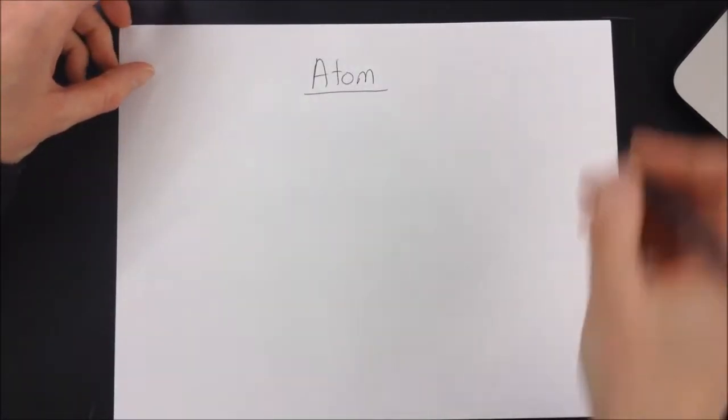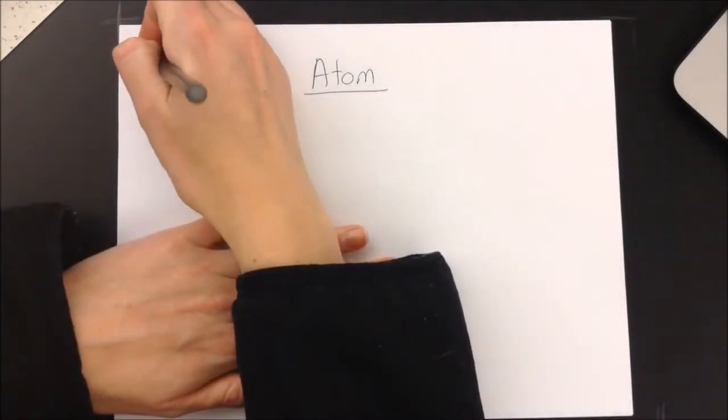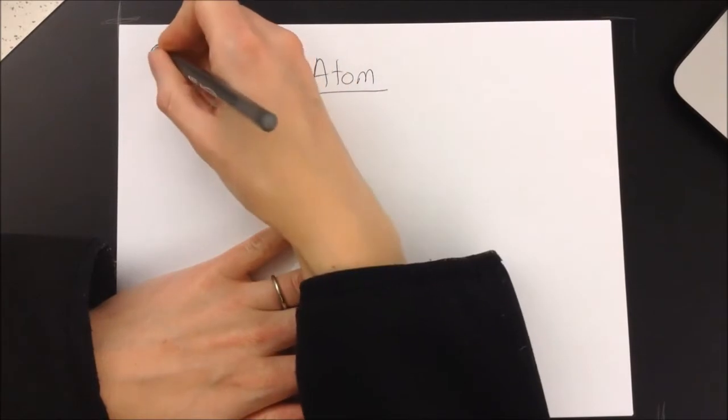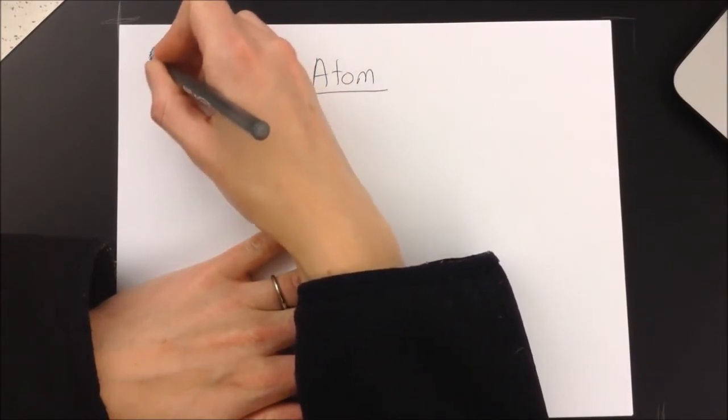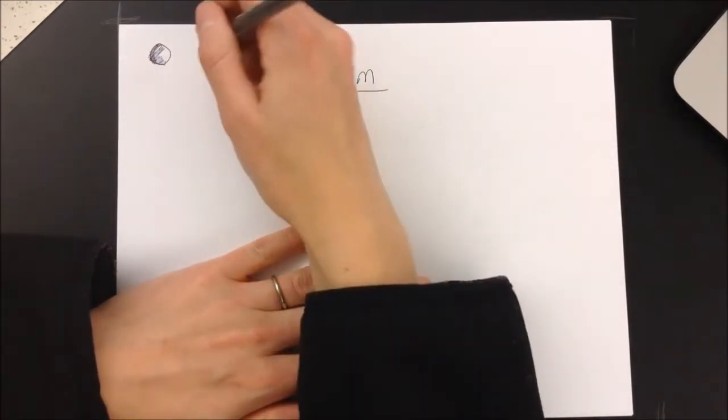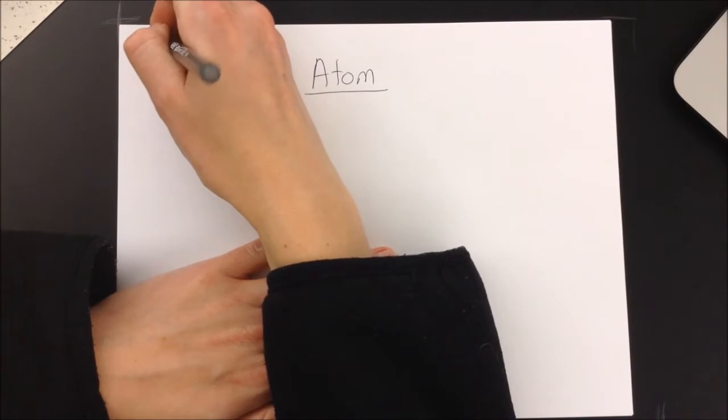Now remember that Dalton guy, he came first and he had just a plain old atom, nothing inside it, a solid ball. In fact, he thought about them as being kind of like marbles that would stick together. Each marble was different for a different element. And that was Dalton.